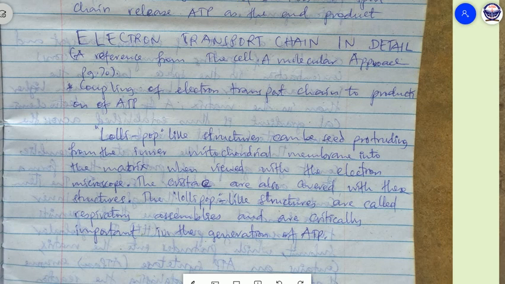Now let's continue with our session. I have this book on my computer, so it is on page 90, not 70 as it is documented here. Now we are saying that the coupling of the electron transport chain to the production of ATP. However, what is explained in the book is somehow different from what is present here, but you shall see the detailed mechanism of how ATP is produced.